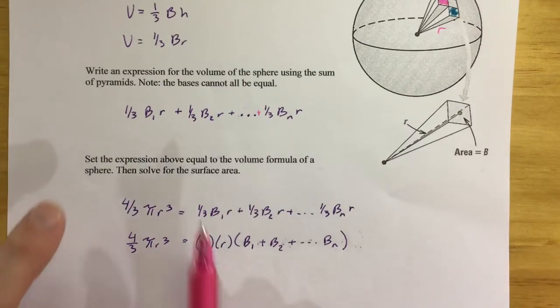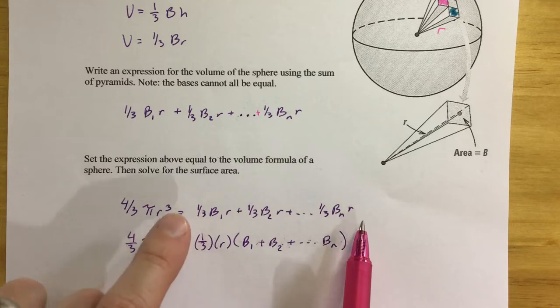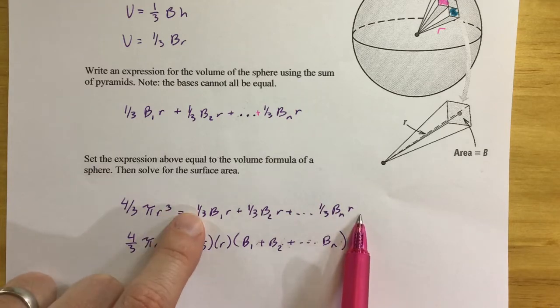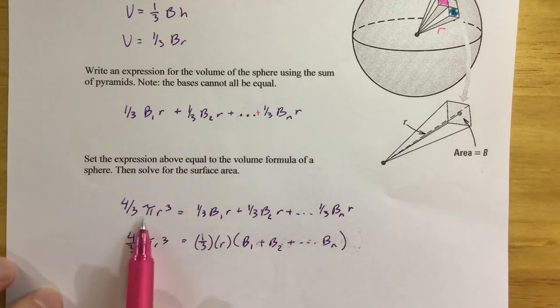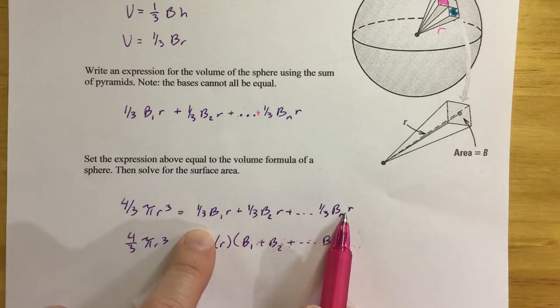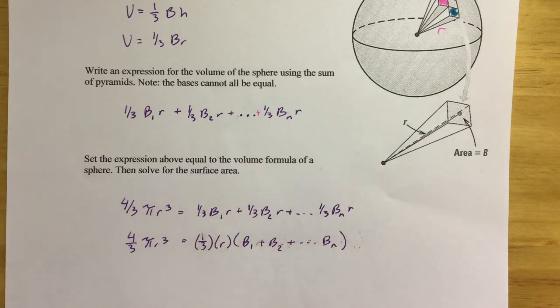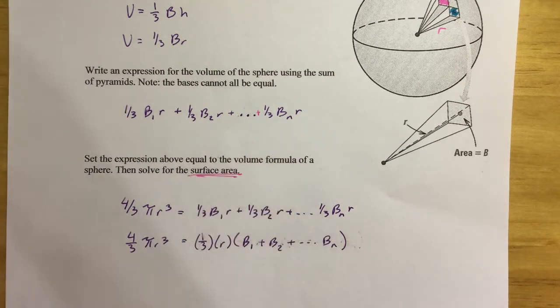Okay, next, we're going to take that expression, so hopefully you understood most of it, and we're going to set it equal to the formula that we already know to be true for the volume of spheres, which is 4/3 pi r cubed. These two sides need to be the same because they both represent volume. But now, after all the things I've talked about, you may have even forgotten what the whole point of this was, which is to figure out the surface area. To figure out that piece.